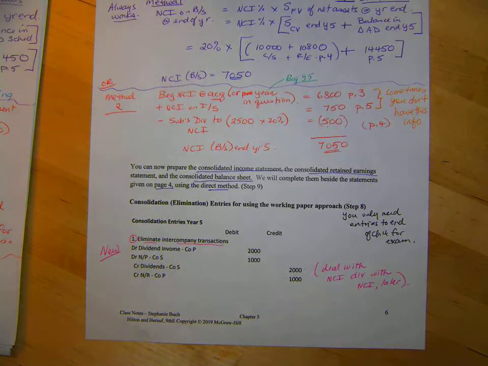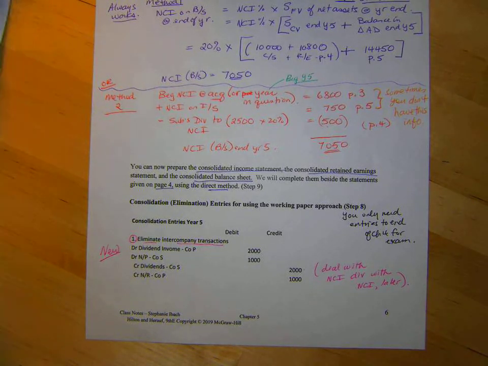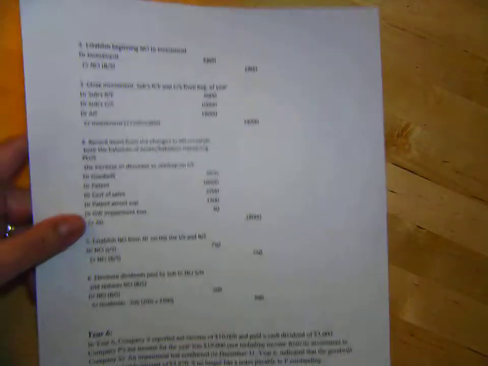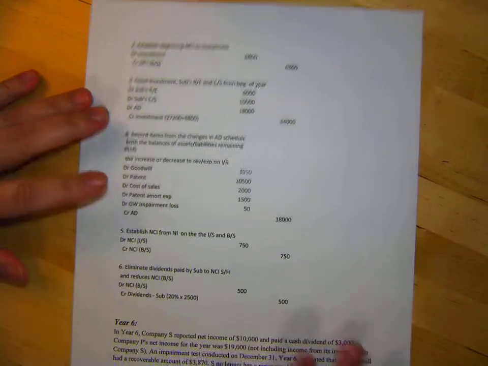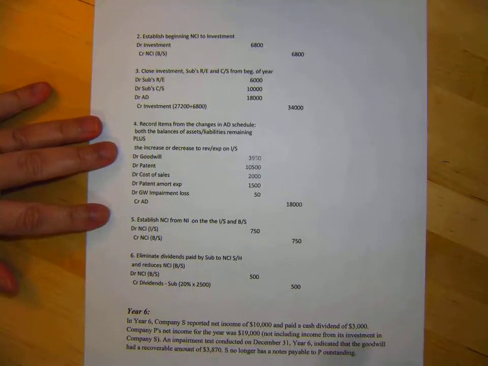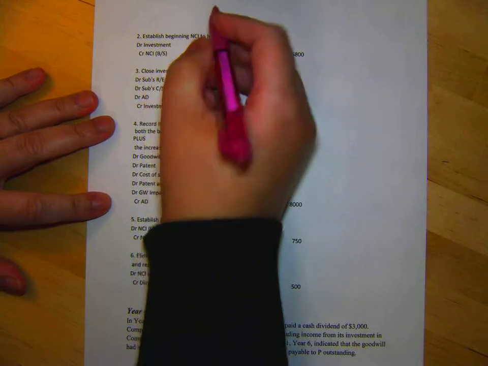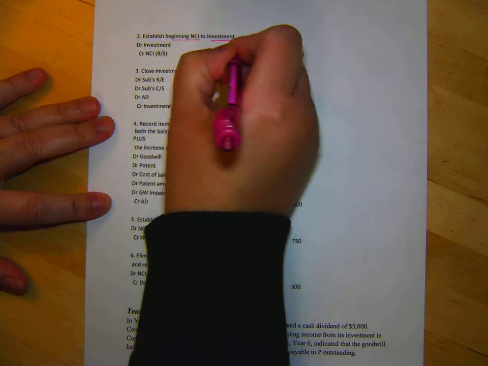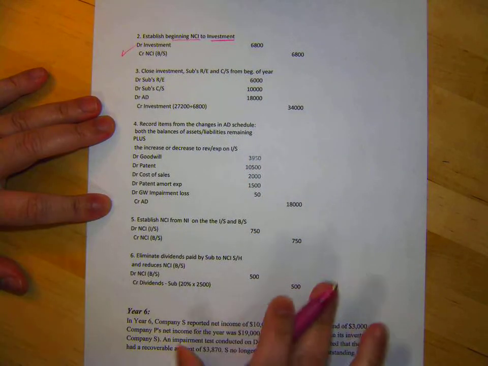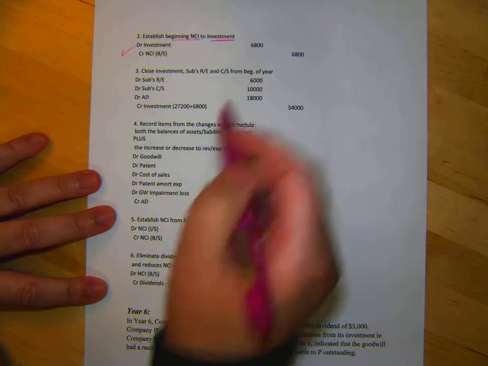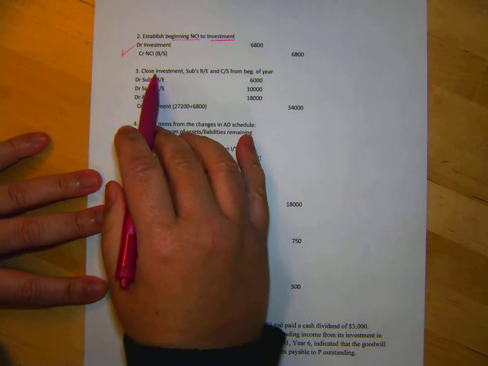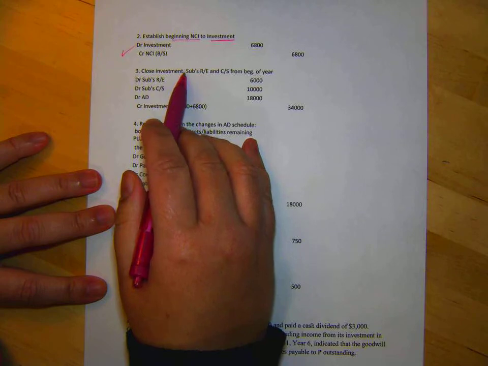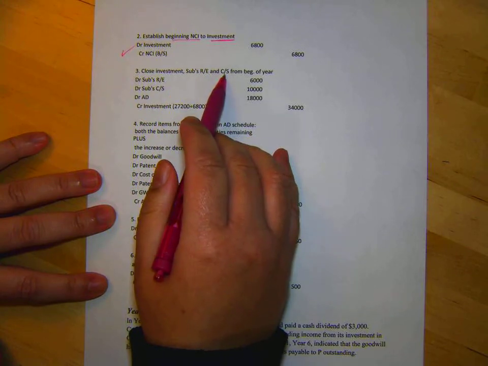Now, on page 7, we are going to establish beginning NCI to the investment. So that is not new. We've already done that. Then we're going to close the investment, sub's retained earnings, and common shares from the beginning of the year.